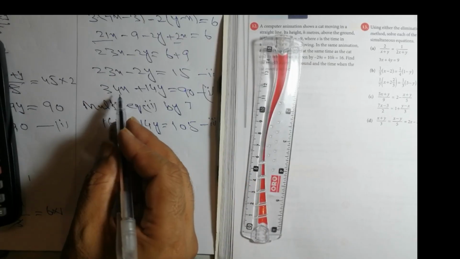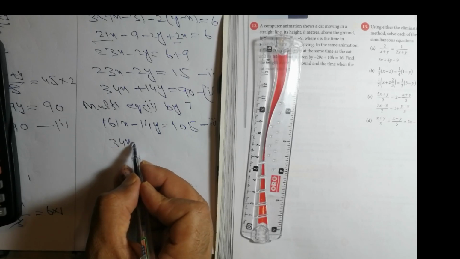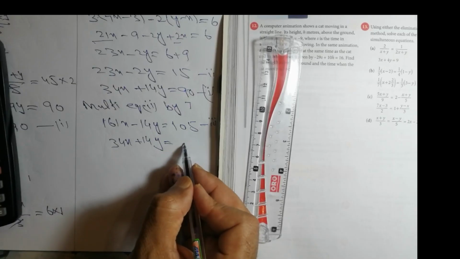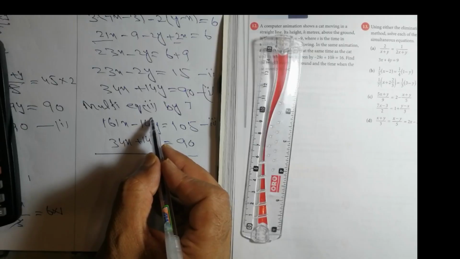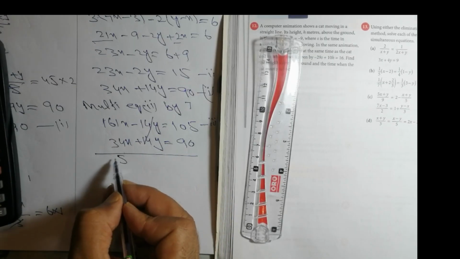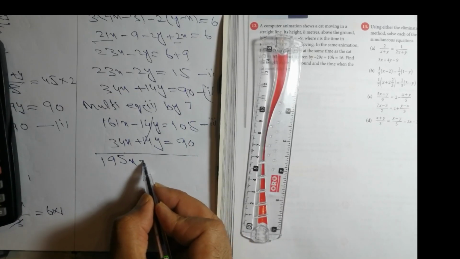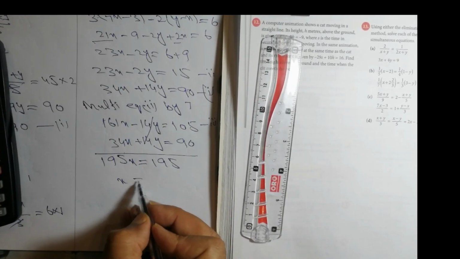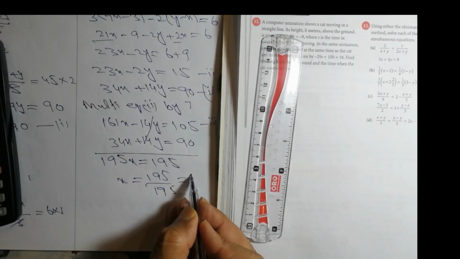So write here equation number 1, 34x plus 14y equal to 90. So by adding, if we add, the y terms will be cancelled. So 34 plus 161, that is 195x, and that is equal to 195. So x will be 195 over 195, equal to 1.